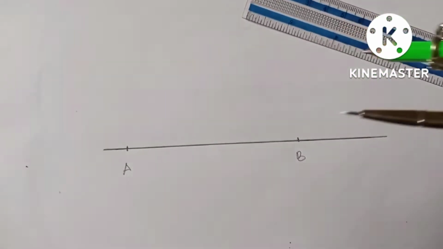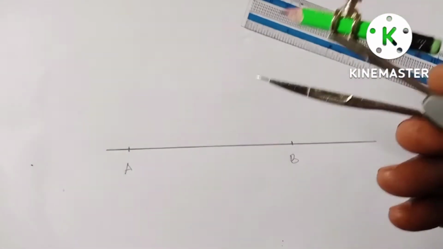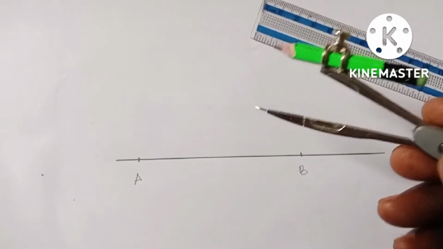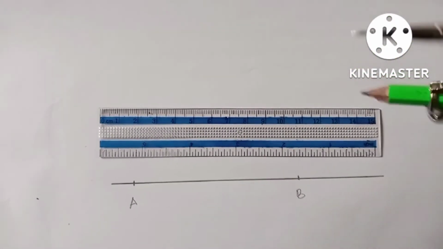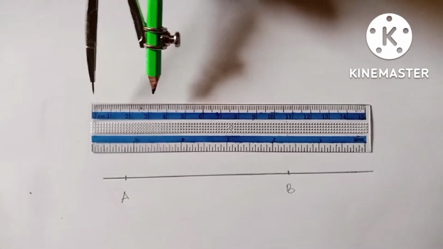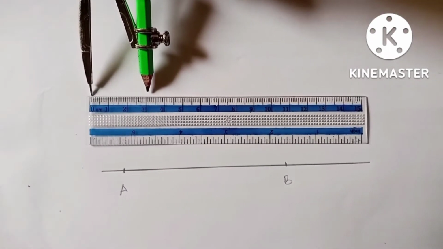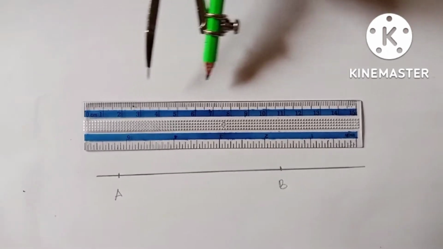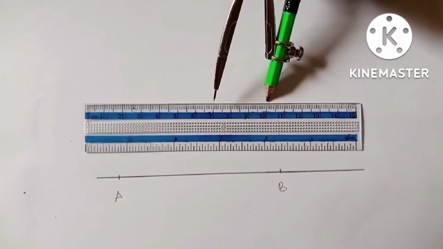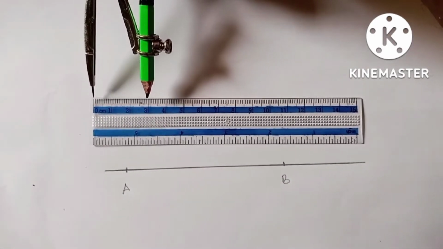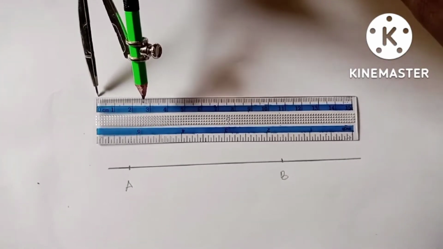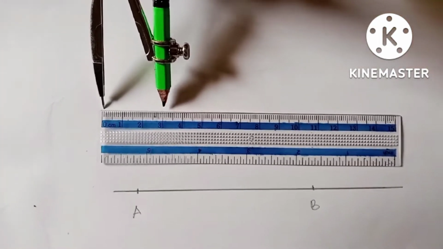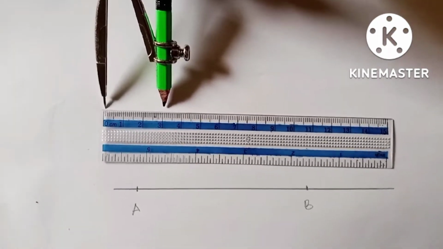Take your pair of compasses and have your ruler down. Place the compass at the 0 on the ruler, with the pointer side at the 0, and then open it up to 10 centimeters.